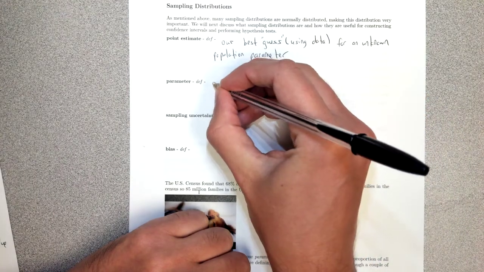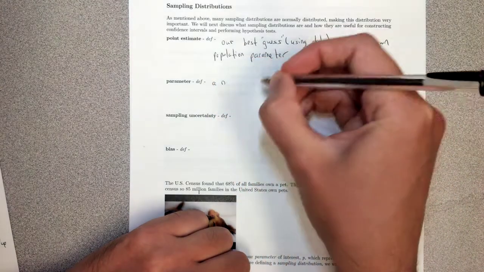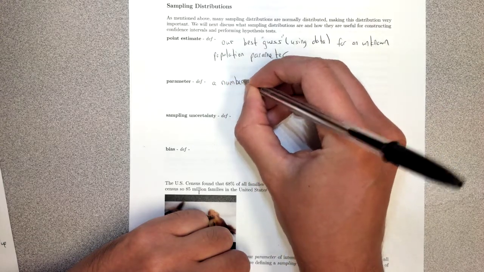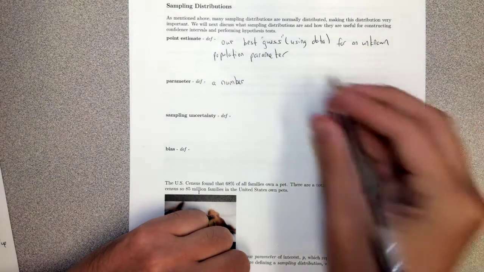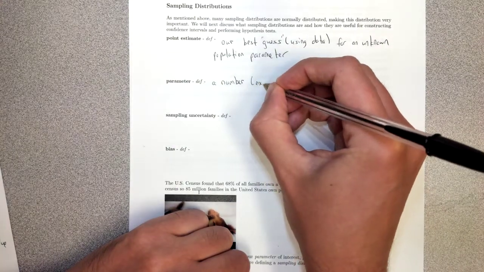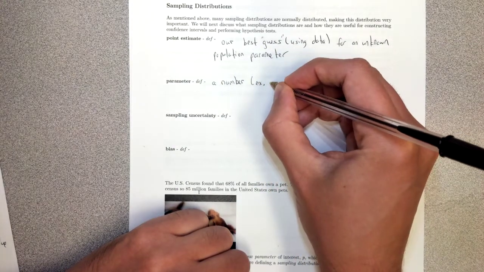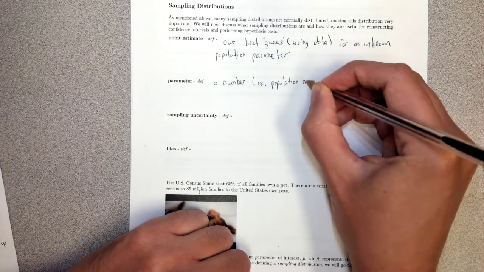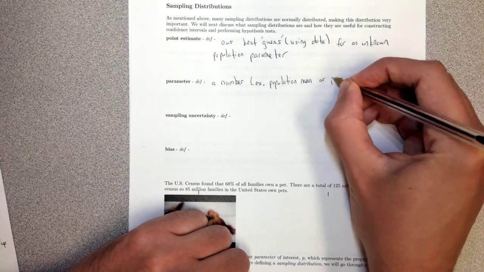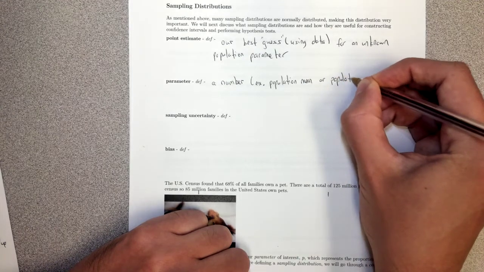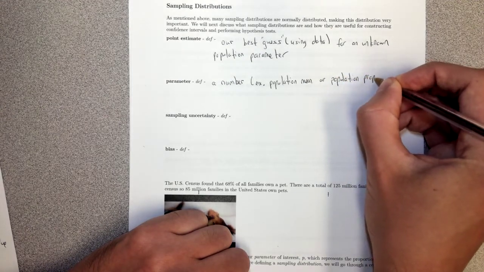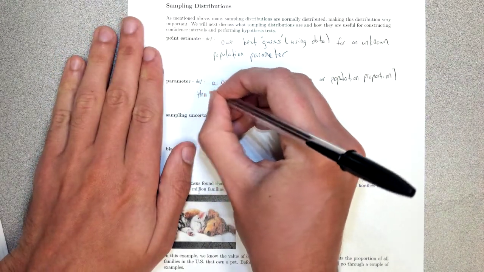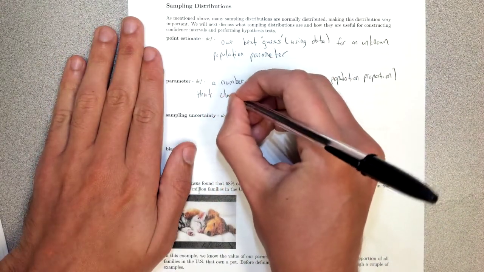A parameter, and both of these sound more complicated than they are, is just some number, maybe a population mean or a population proportion. So a single number that characterizes the population of interest.